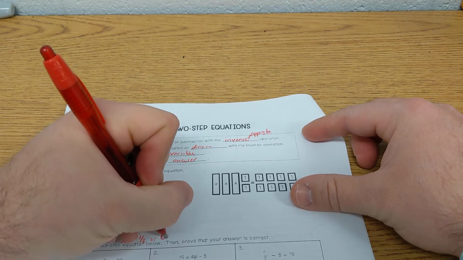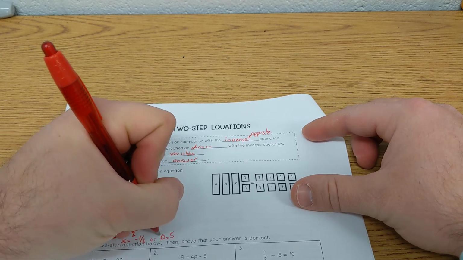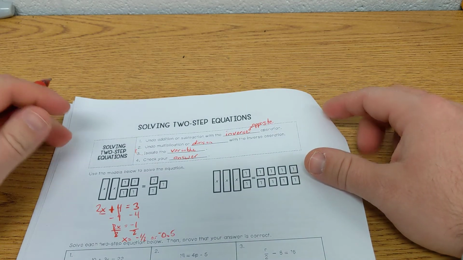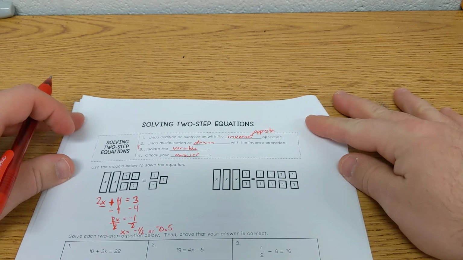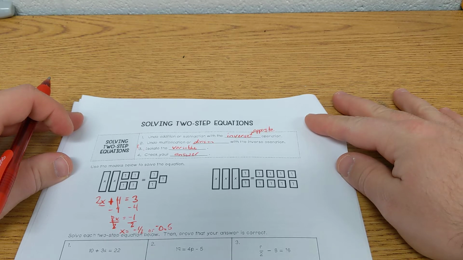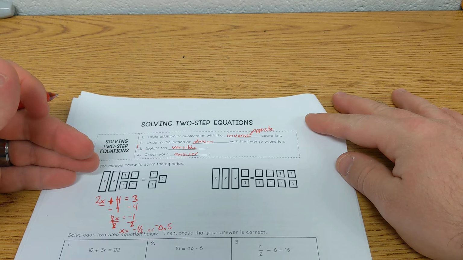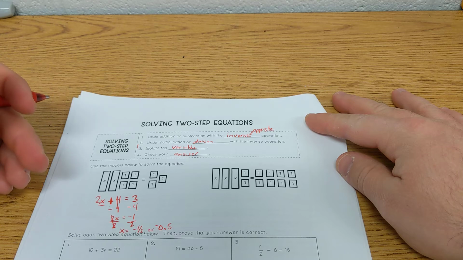Now, if you want to write it in a decimal, that's fine. Negative 0.5. So, like I said, solving two-step equations is very similar to the one-step equations.